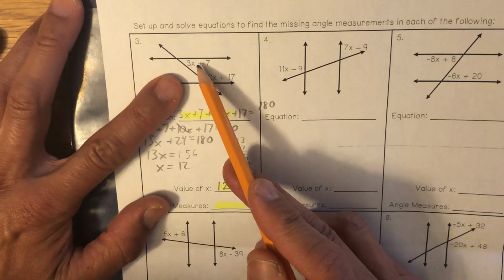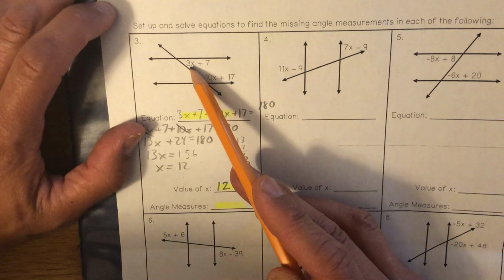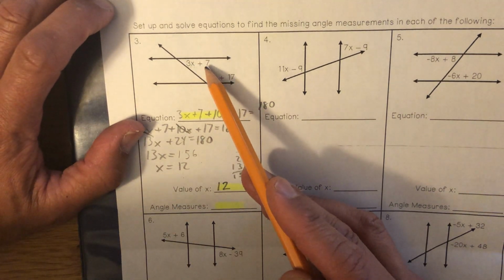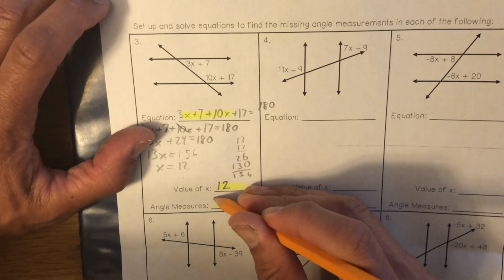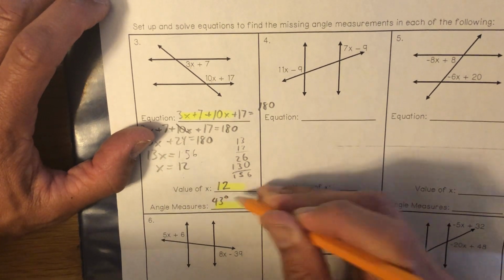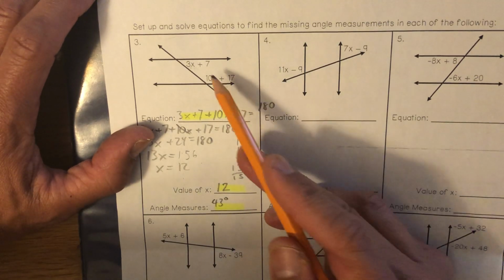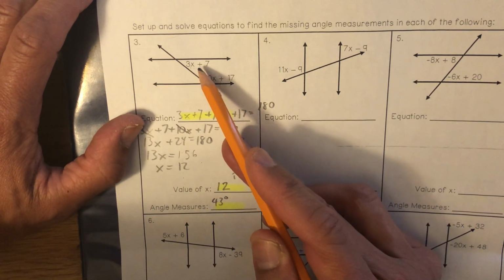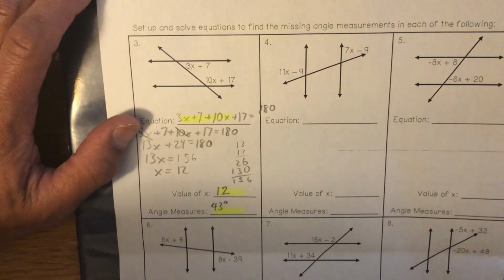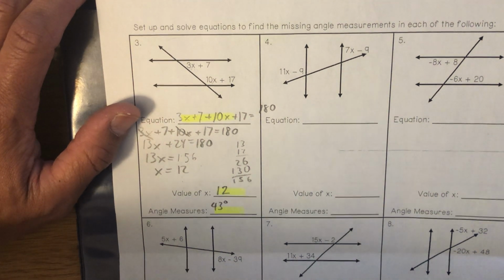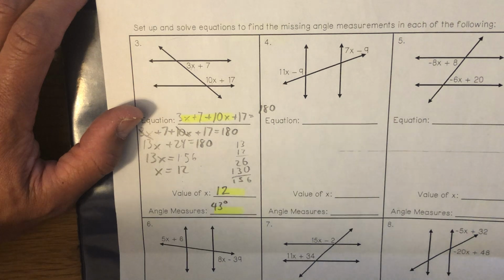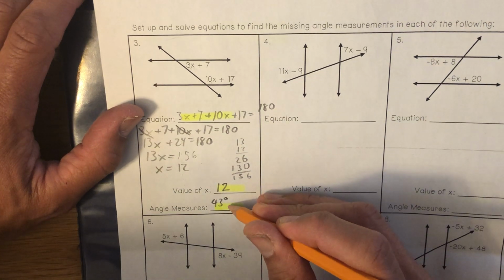If we plug 12 back into the expression, 3 times 12 gives us 36. 36 plus 7 gives us 43, so we got 43 degrees for one angle. If this one's 43 degrees, this one has to be 180 minus 43, which gives us 137.